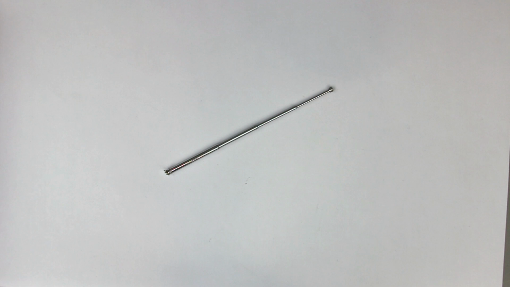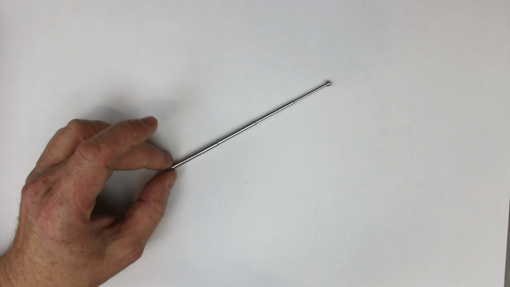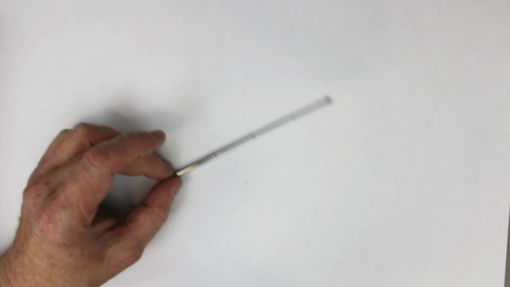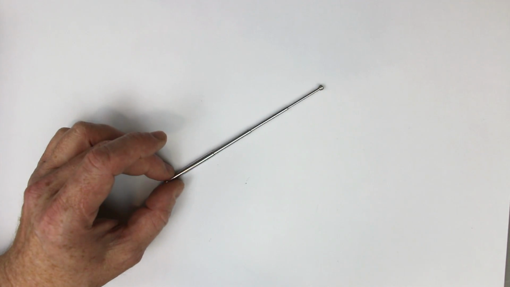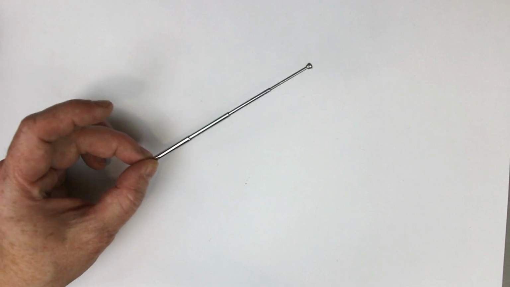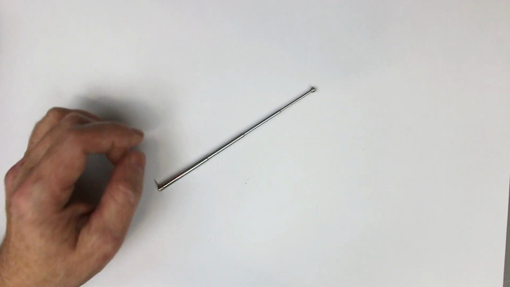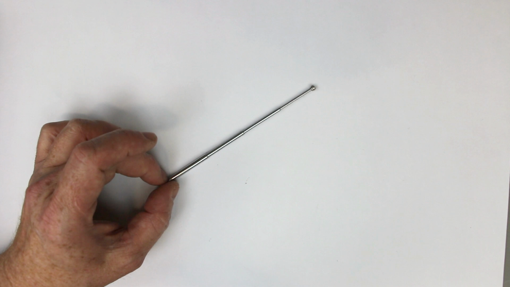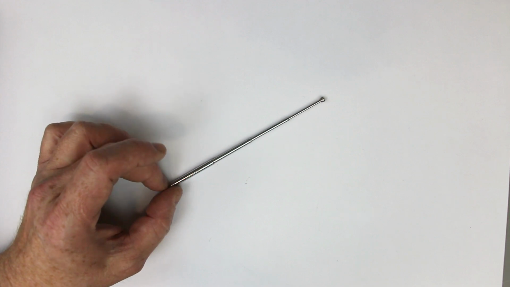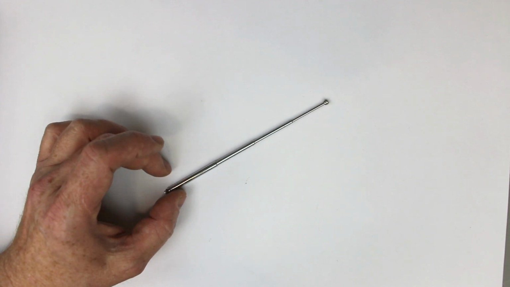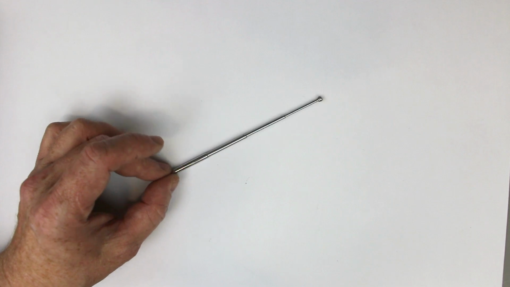Take switch mode power supplies or anything else. All the disturbances are mostly in the AM and shortwave range. So this is one of the best pickups to detect EMI, or electromagnetic interference, and we don't want that.